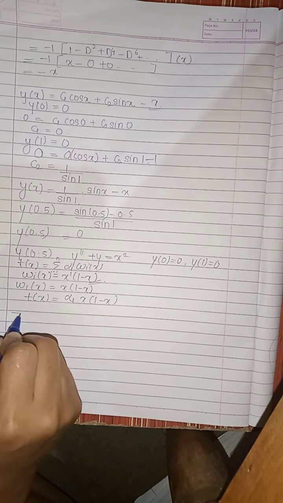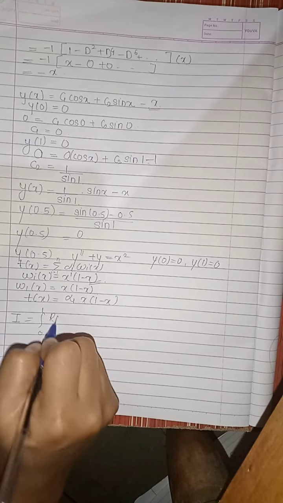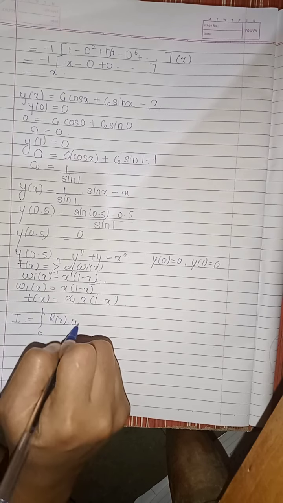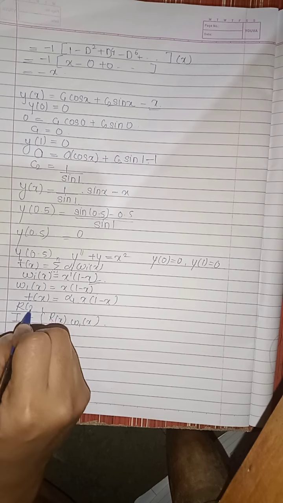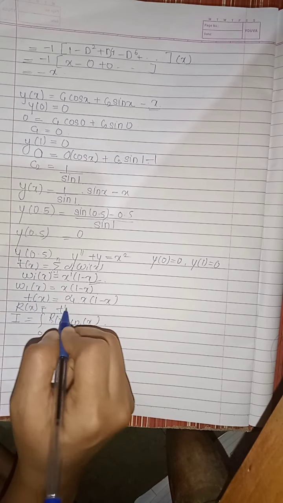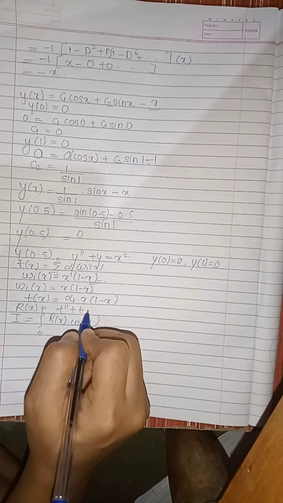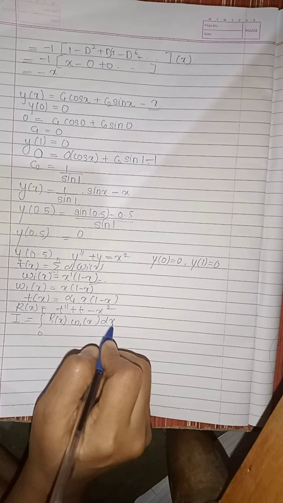So now you have to integrate 0 to 1 r of x into w1 of x. So for this you need to find r of x, which is equal to substituting the value of t into the given equation, that is t double dash plus t minus x square, dx.